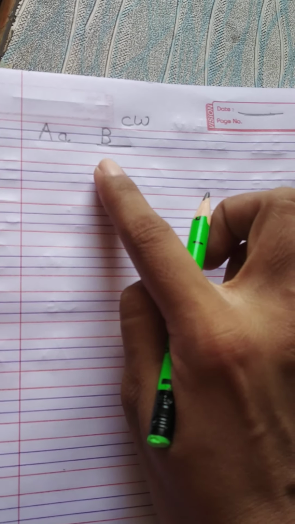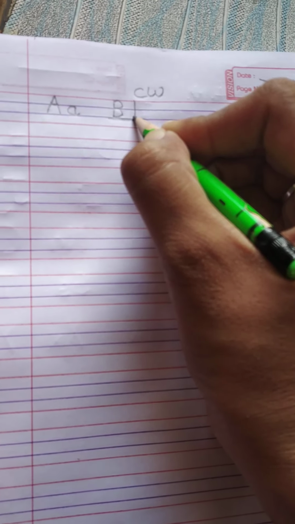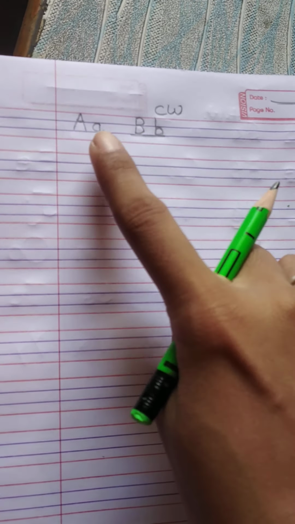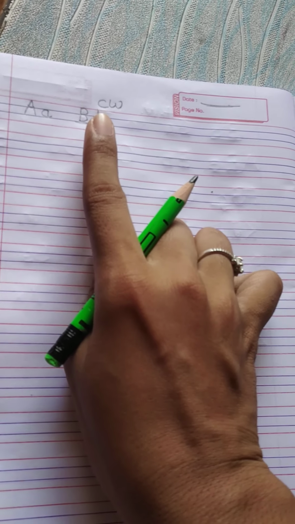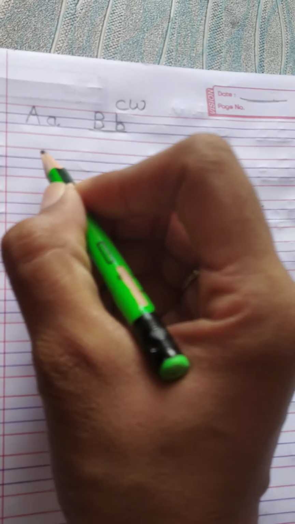Standing line, half circle, again half circle. Which letter is this? Capital B. Now small b: standing line, half circle. This is small b. Write like this. Okay, children, A. After A, which letter? Letter B.